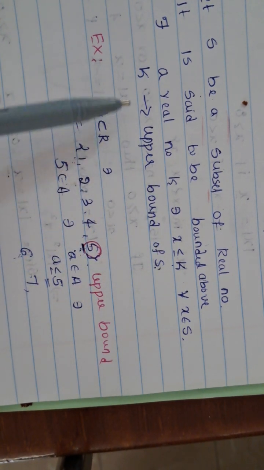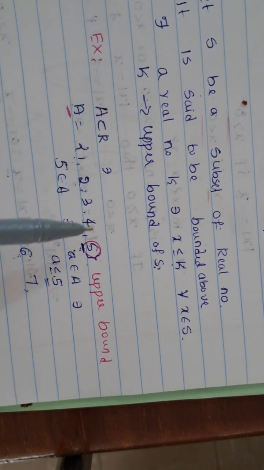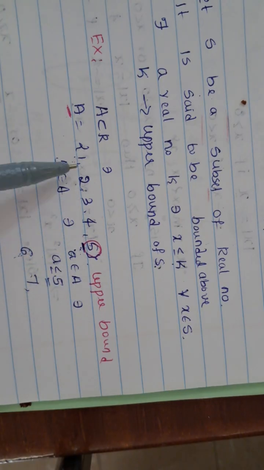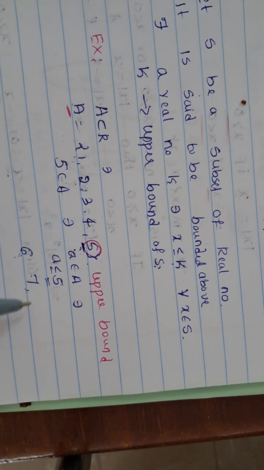There is no condition on k that it is from that set. There exists a real number, any real number, such that every element of the set is less than or equal to it. Then we call that number an upper bound of the given set.